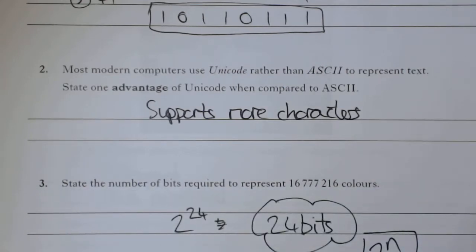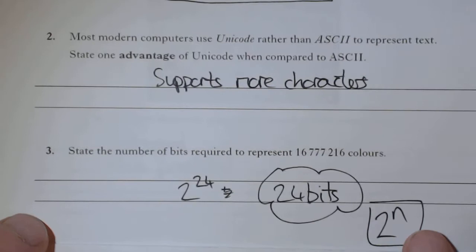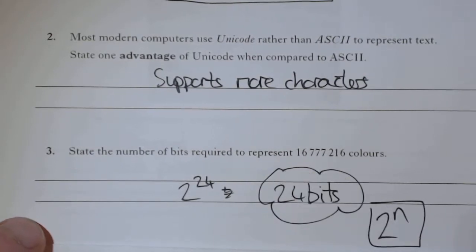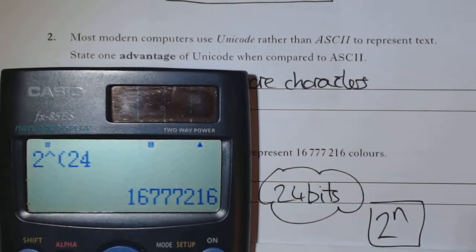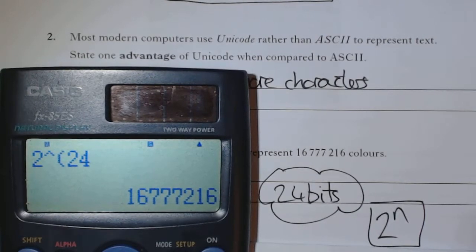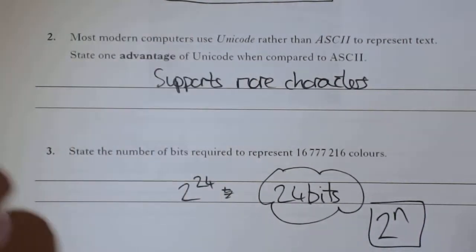And again, 2 to the power of n. If n's 24, that gives you that. And just to prove it, put it back in the calculator, 2 to the power of 24, and that gives you the correct answer. So you'll start recognising these if you haven't already.